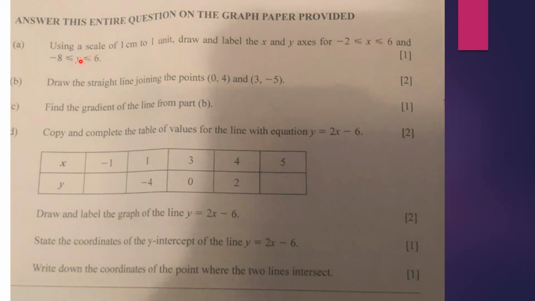And for your y-axis, you want to make sure the highest number is 6 and your lowest number is -2. So let's do this.